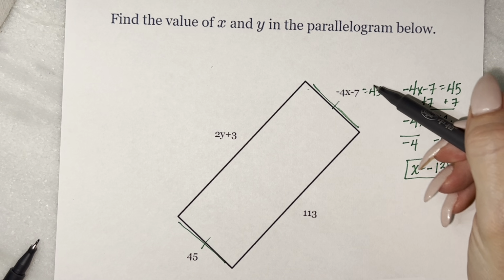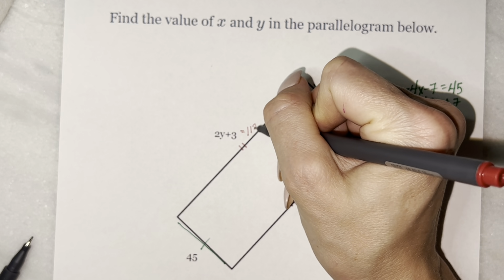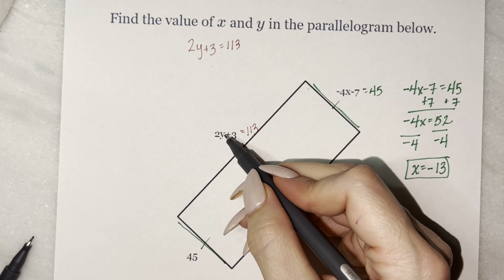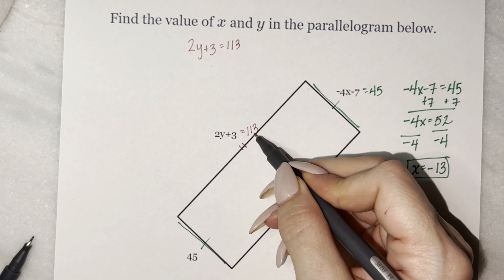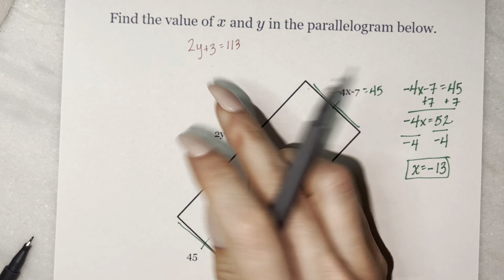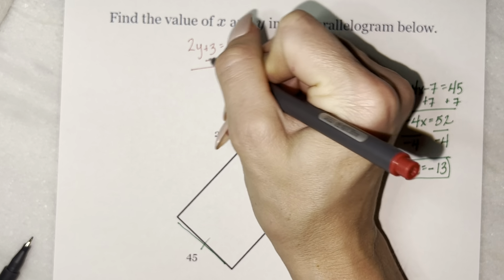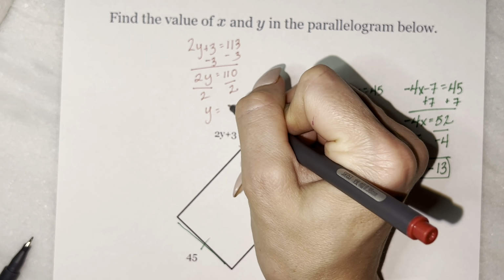So that's the purpose. Also, if you look at that next one there, this side is equal to this side. So if this side is 113 units, then this side is 113 units. So I'm going to do some algebra. I mean, I already know that 110 plus 3 is 113. So to get this to be 110, that's going to have to be 55. So I should get 55 when I solve this. So I'm going to move 3 to the other side. I'm going to divide both sides by 2. I'm going to get y equals 55.